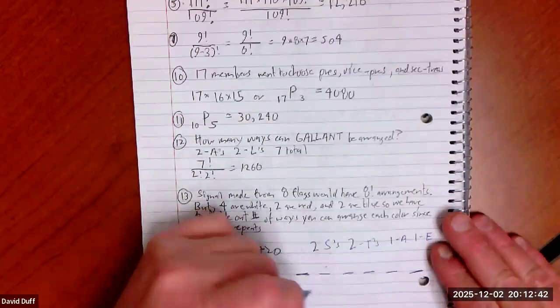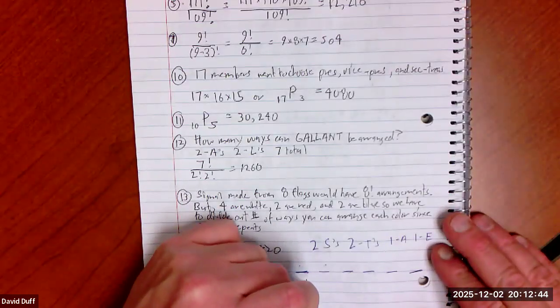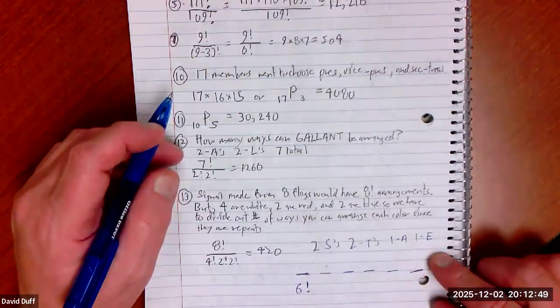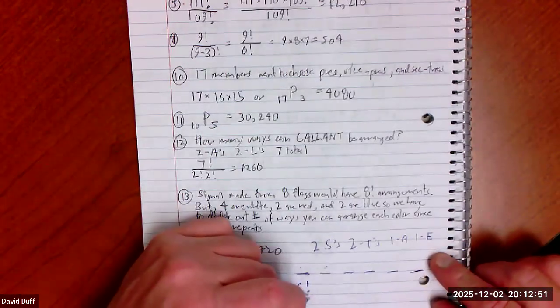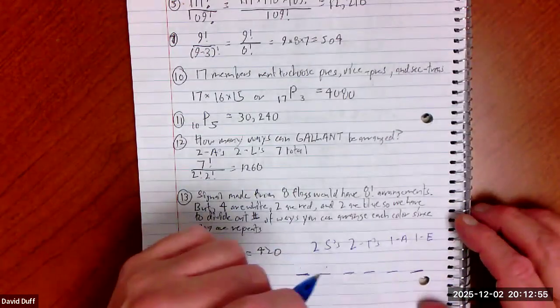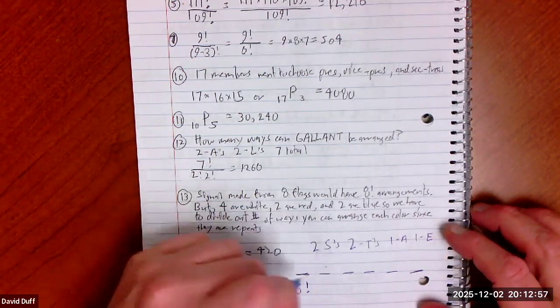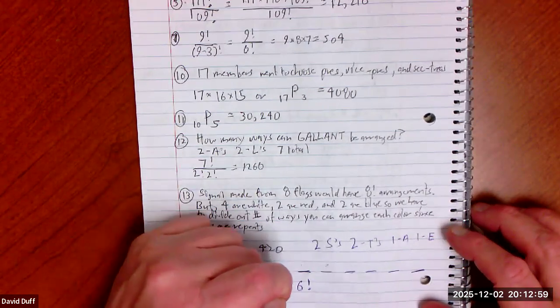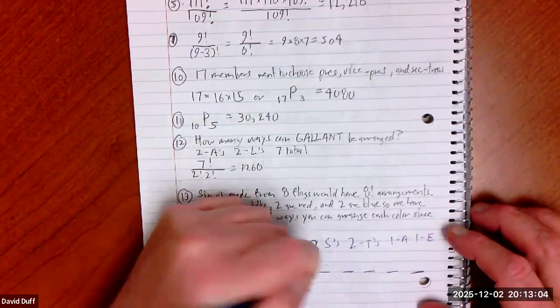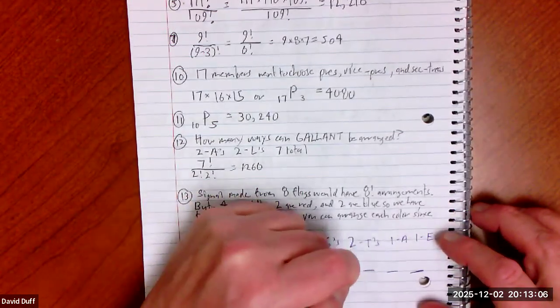If it were all different letters, all 6 of these were different letters, it'd be 6 factorial. In fact, I'm going to do something a little crazy here, right? Let's change this to the word states, right? So we're going to have 3 S's.